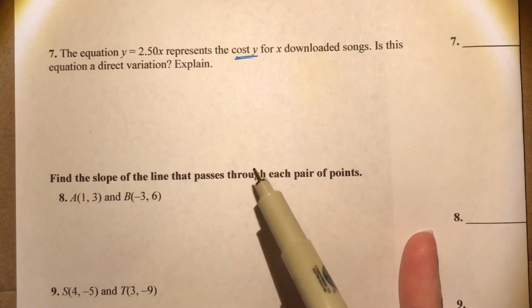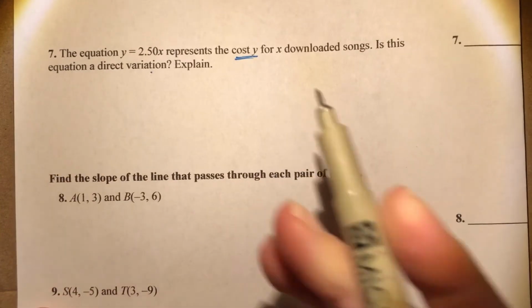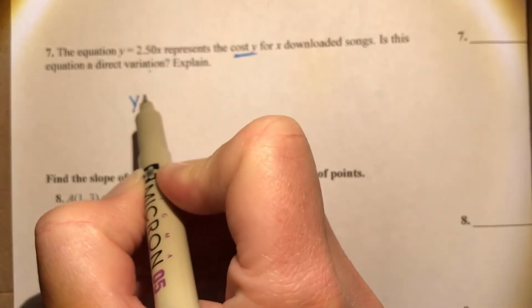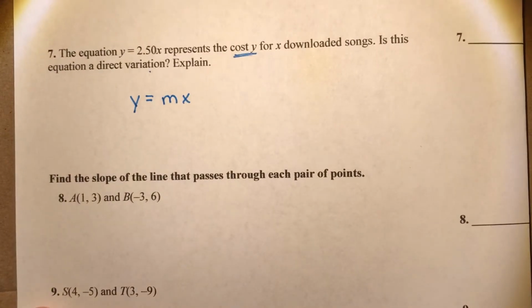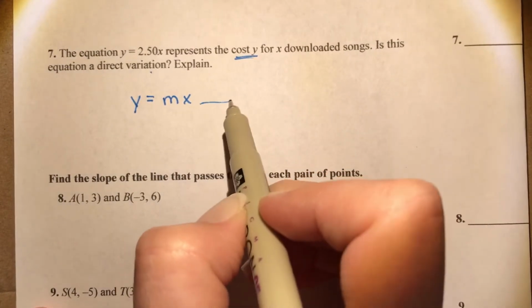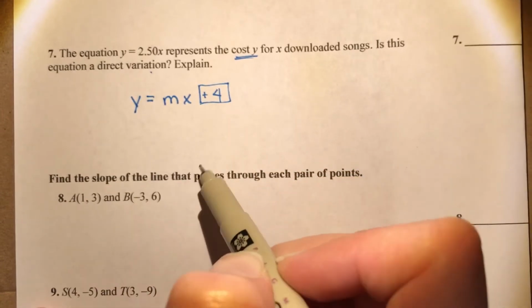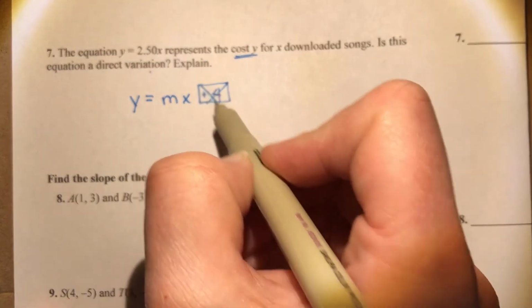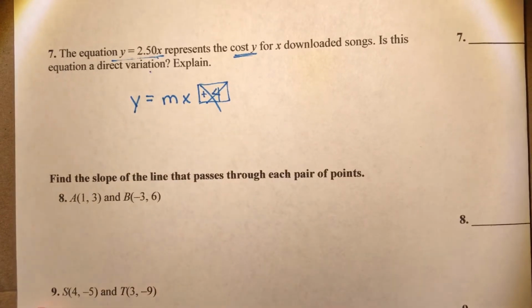So once again, I'm trying to figure out if this equation has direct variation, and this was kind of that trickier lesson. Remember, direct variation needs to be in the format y equals mx. Anytime you start adding or subtracting some number, like +4 or -3, it changes it and you no longer have direct variation. So we look at this. Is there direct variation? Yes or no?